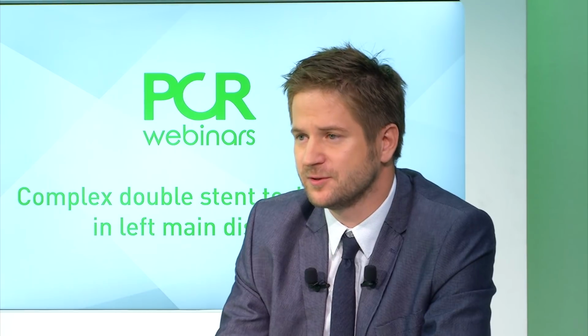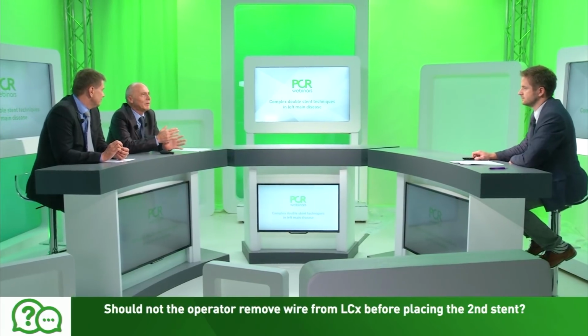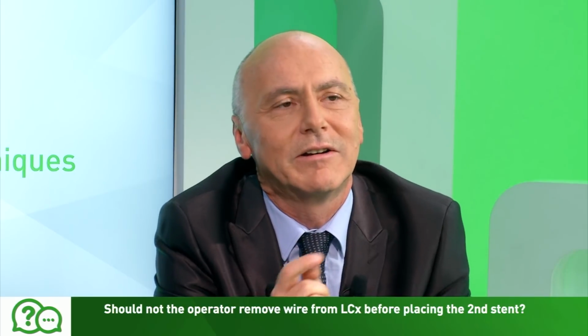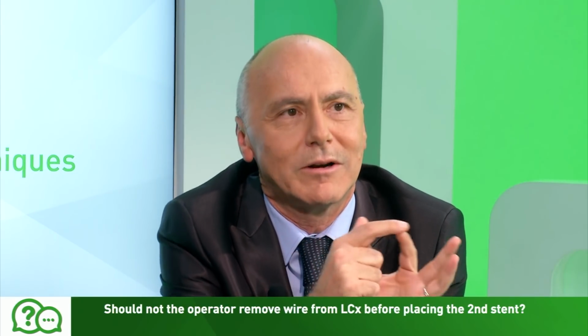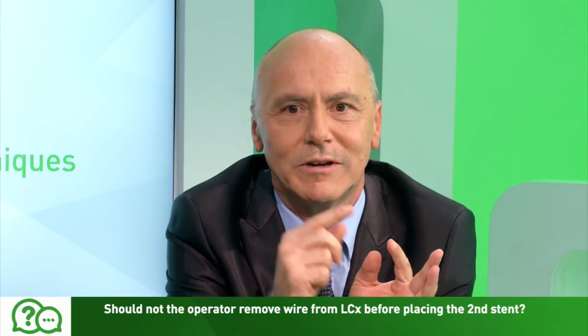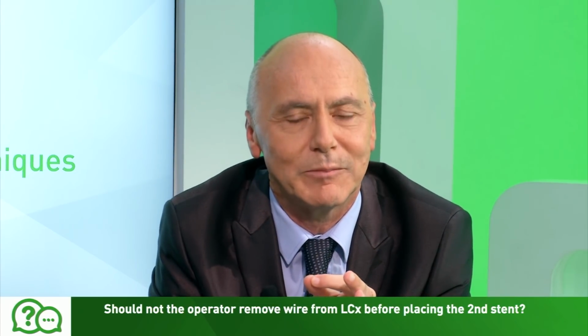Let's phrase it this way: what is the risk if you leave your wire in place, and what is the risk if you remove your wire prior to stenting? To leave the wire behind, you risk that you cannot get it out or you can break it. That's a theoretical risk, which fortunately has never happened to me so far. Maybe if the vessel were very calcified and you go high pressure, then probably this would be a danger, in particular if you have the black part of the wire trapped. I think that's very important, that you don't get the black part of the wire trapped.